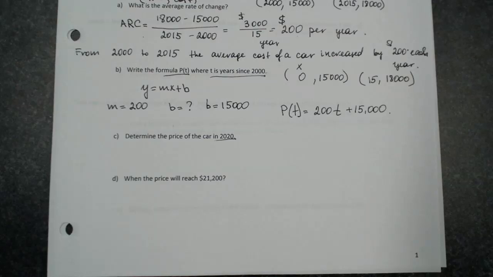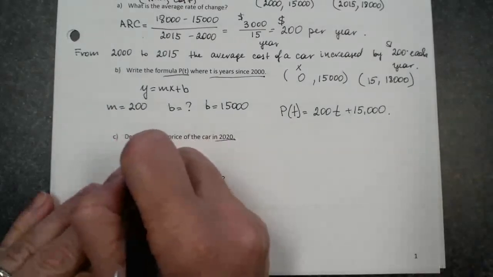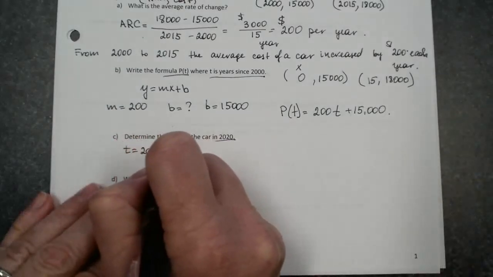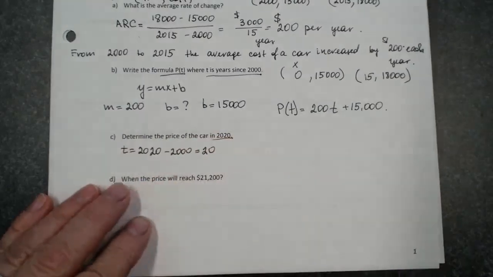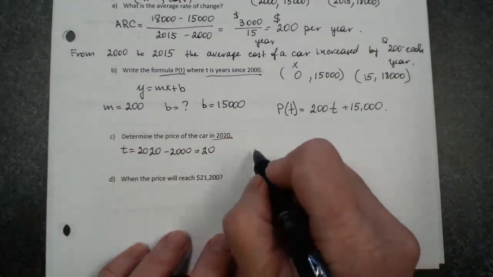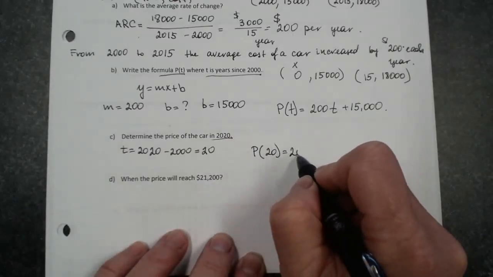So I strongly encourage you to calculate the number of years so you will not make any silly mistakes on a test. And then you have to substitute 20 for t.